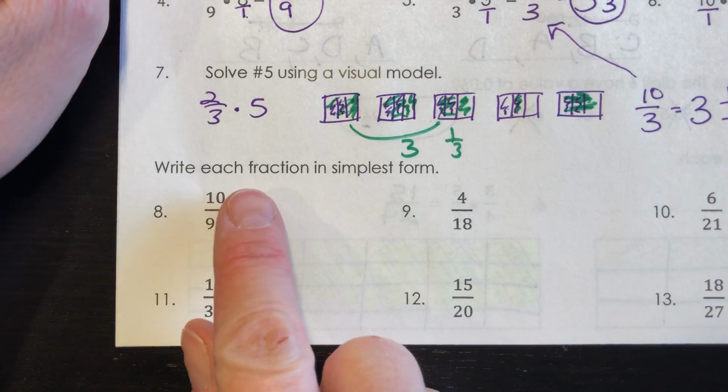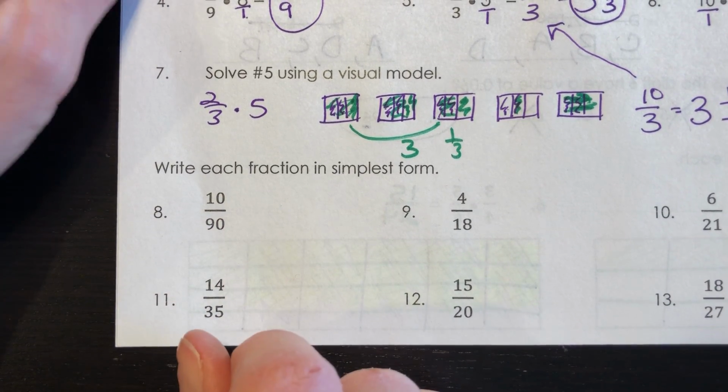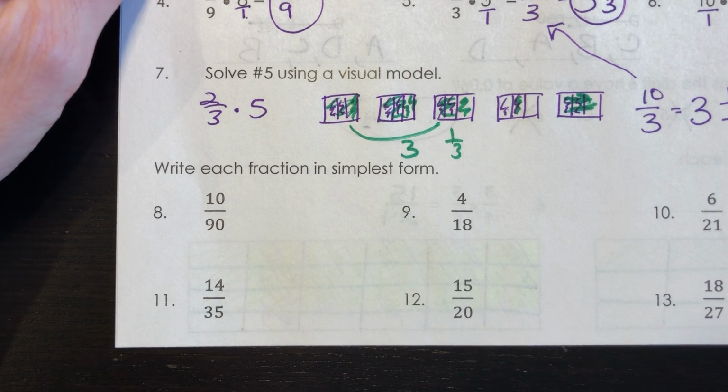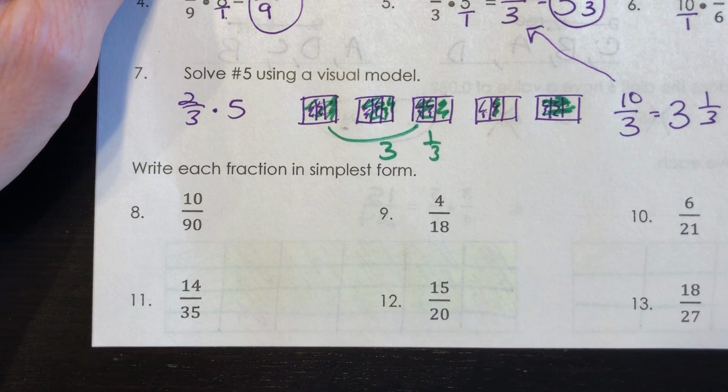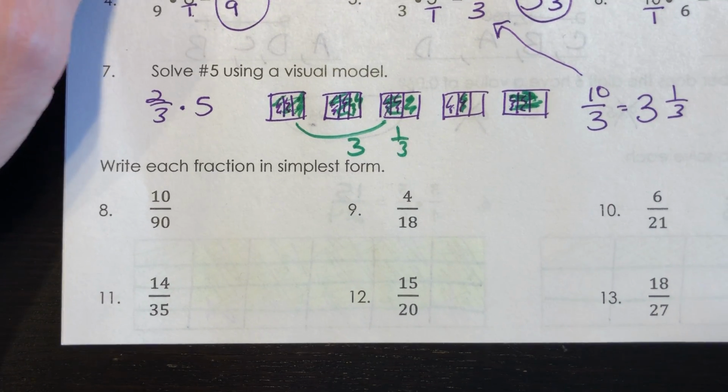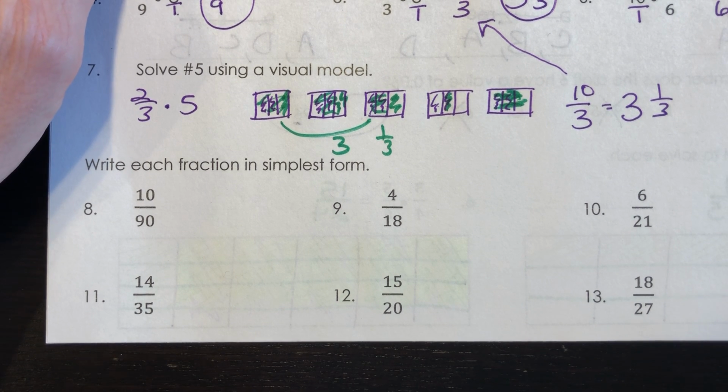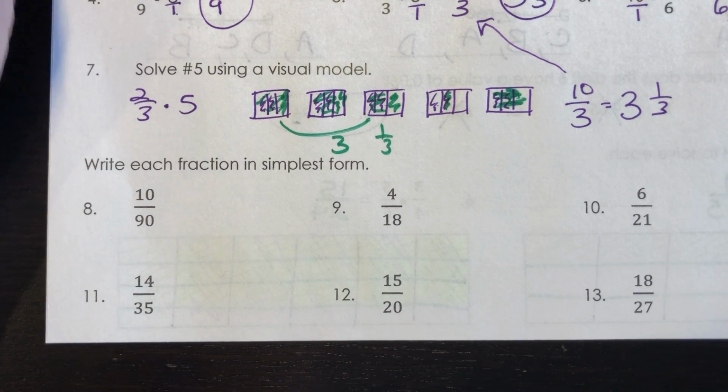Now, this is gonna help us with our lesson for today. I ask you to write each fraction in simplest form. Getting really good at simplifying is gonna help you tremendously, especially when you're dealing with fractions. So the more you are fluent with your facts, the easier this will be. So never stop practicing. It's never too late.